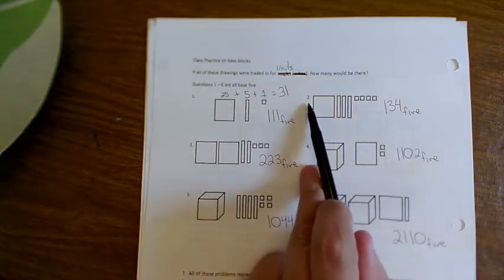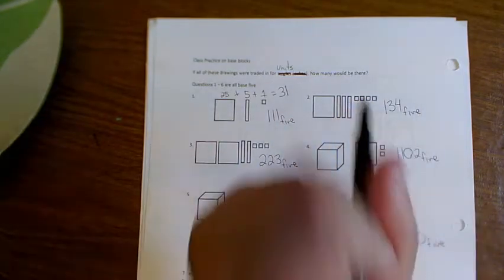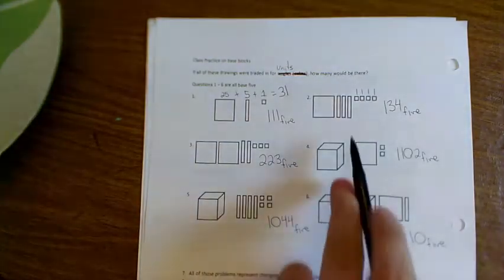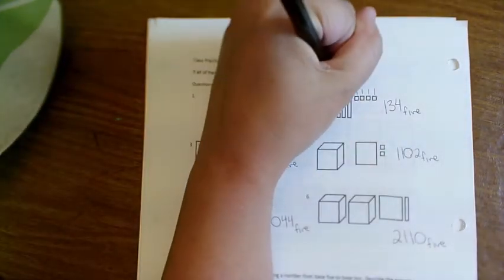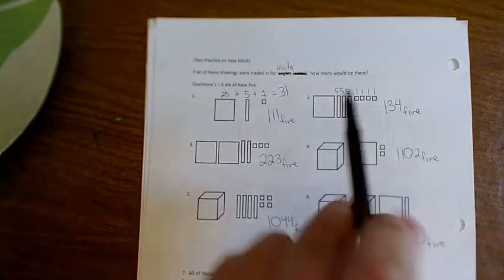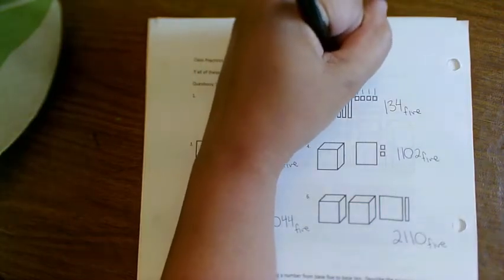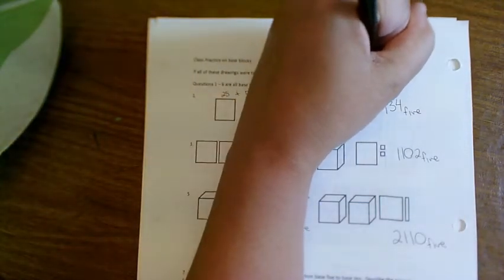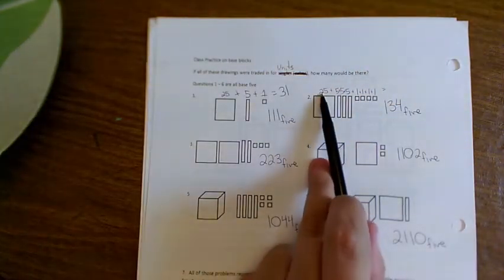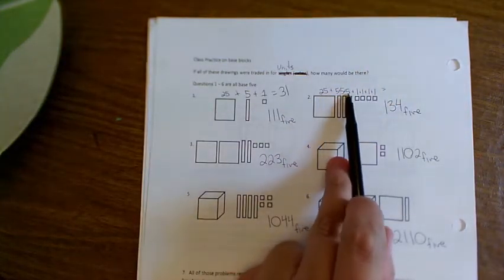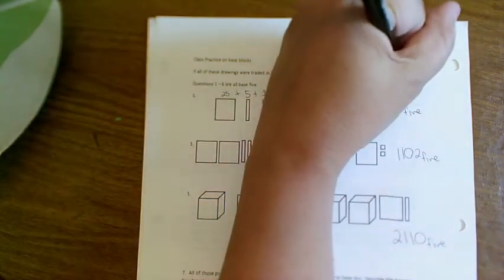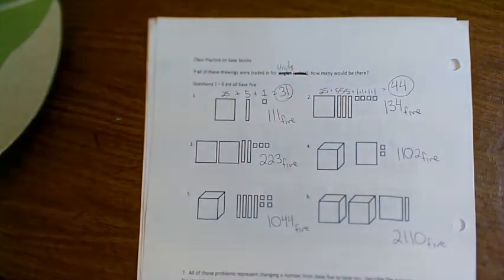Okay. If we do this for number 2, we have 4 units. So we got 1, 1, 1, 1. Longs again are worth 5 apiece in base 5, so 5, 5, and 5. And then the flat is worth 25. If we add all those up, put little addition signs in here, what would we have? We'd have 25, 30, 35, 44. So there would be 44 units. Just going to circle these. So that would be the number 4. Oh, sorry, 44.